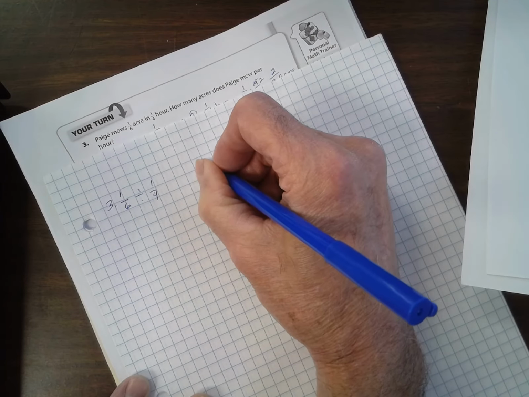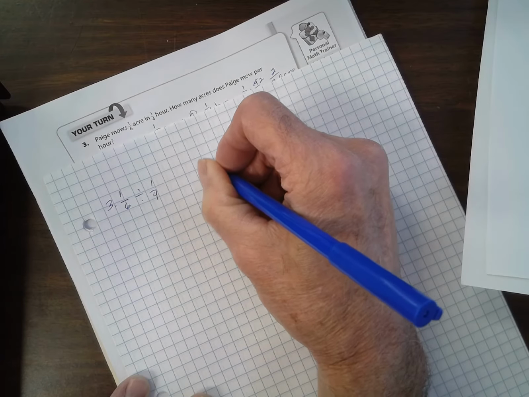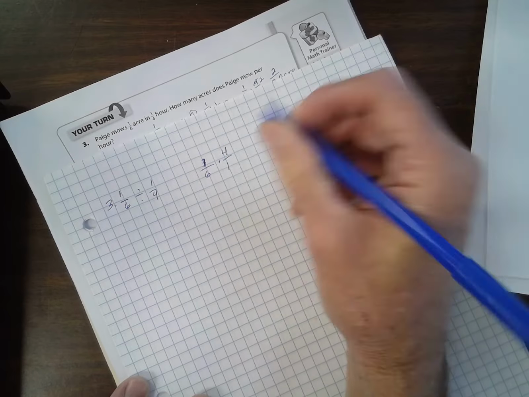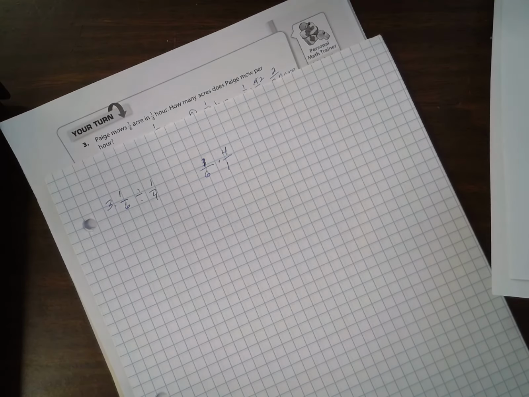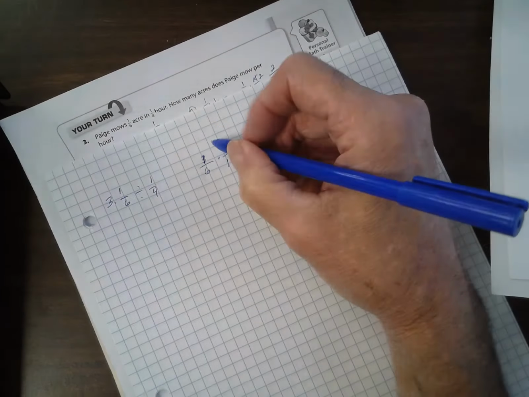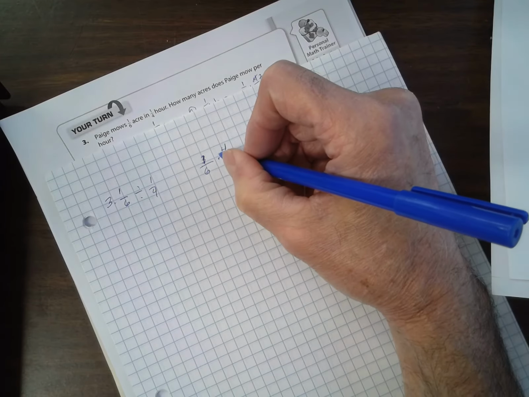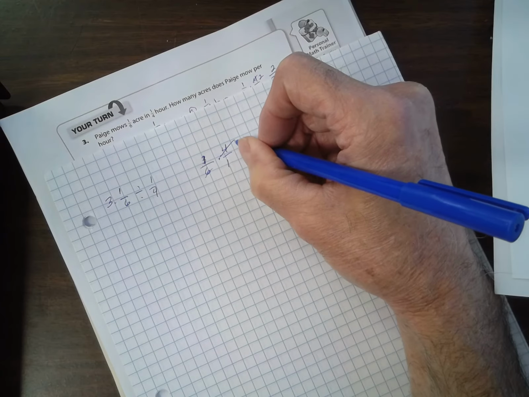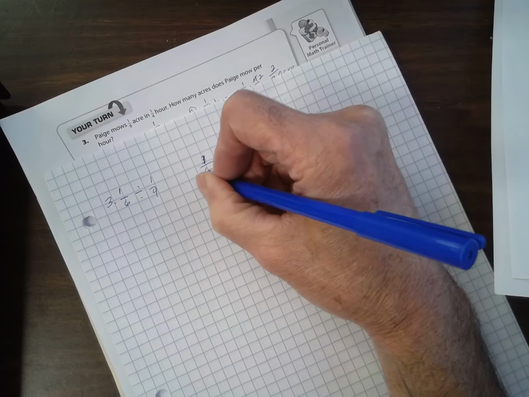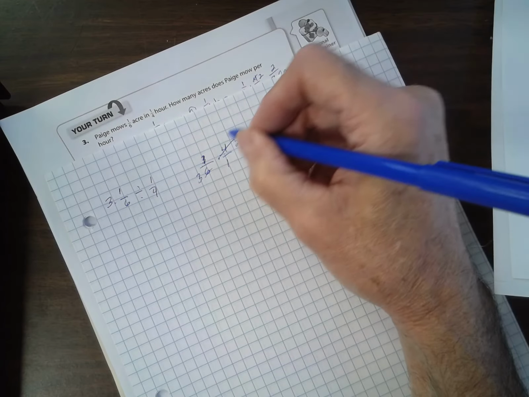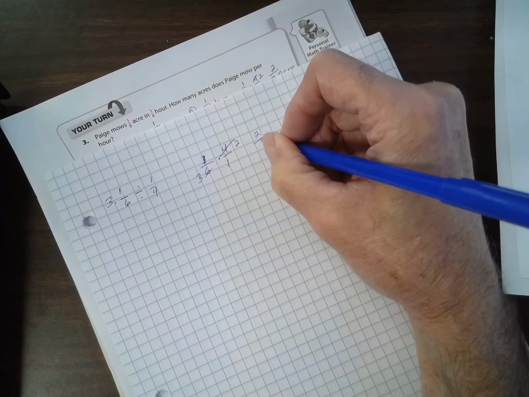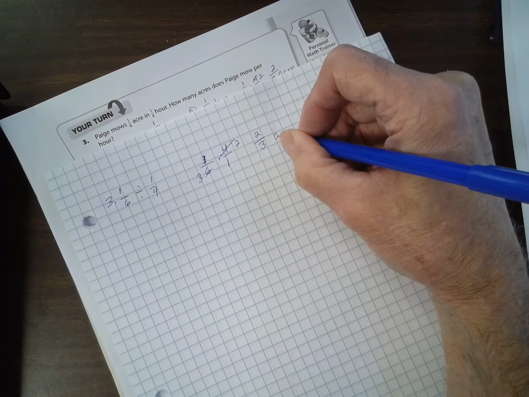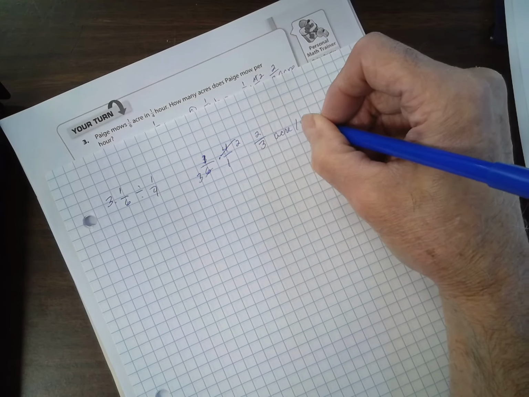Remember when we divide fractions, 1 over 6, we have to flip this guy, 4 over 1. And remember that when we multiply fractions, we can cross factor. So I can factor out a 2 here. This becomes 2. This becomes a 3. So 1 times 2 is 2. 3 times 1 is 3. So old Paige mows 2/3 of an acre per hour.